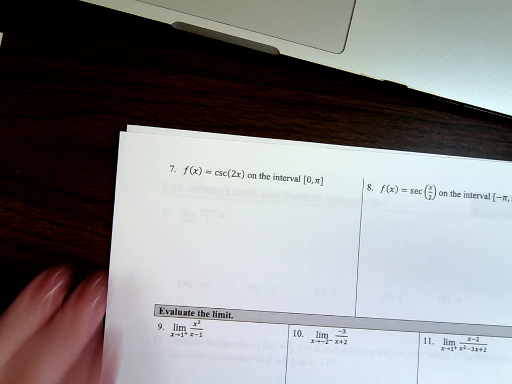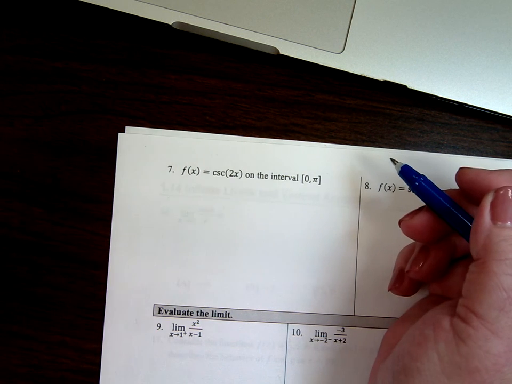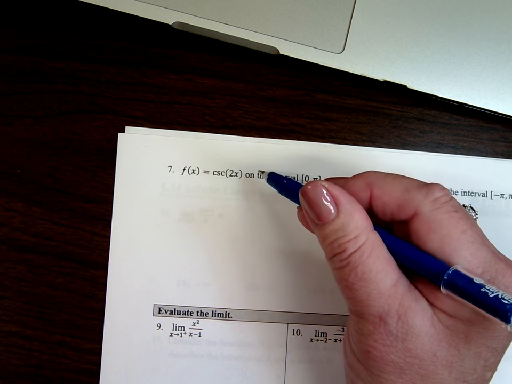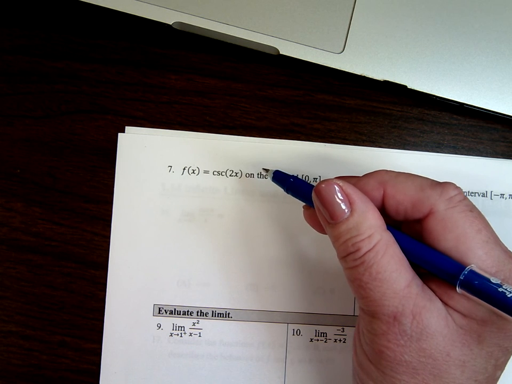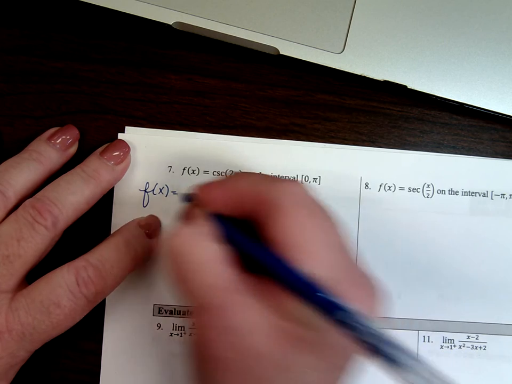All right, we're talking vertical asymptotes, right? We're talking denominators. Do you have a denominator? You don't have a denominator. Can you turn it into a denominator? Yep, you can. Okay, so that's what we're going to do. So I'm going to change this guy, and I'm going to make him 1 over the sine of 2x.